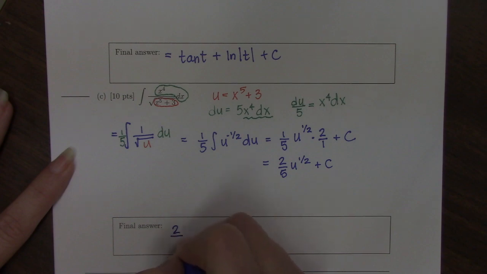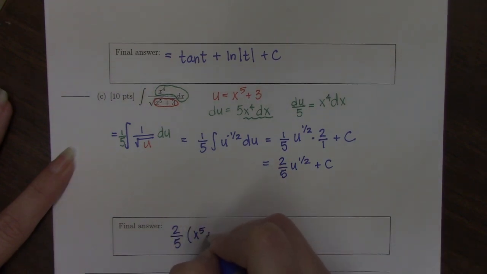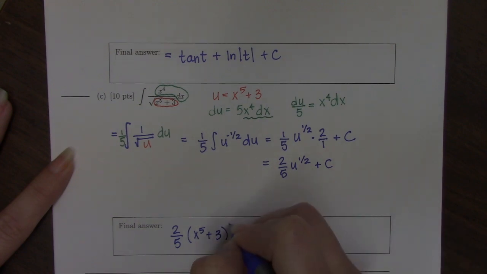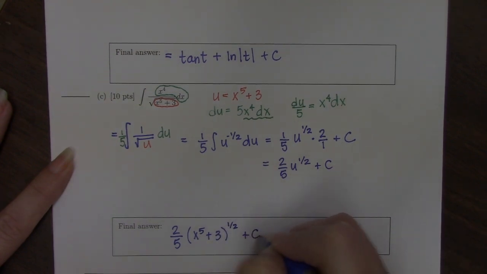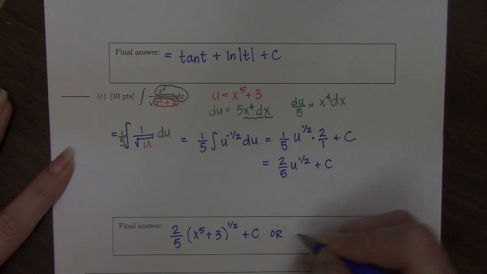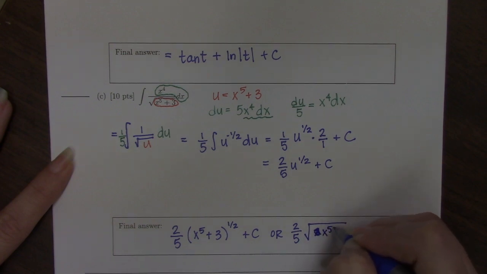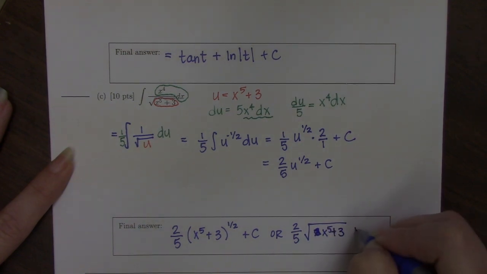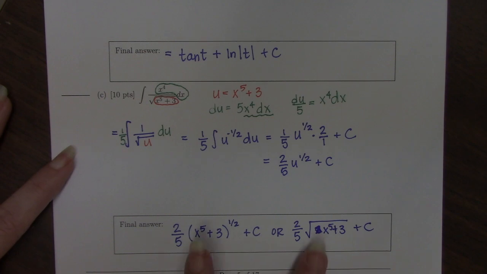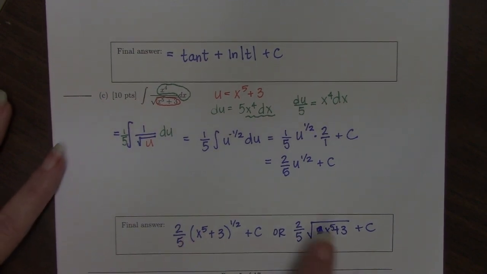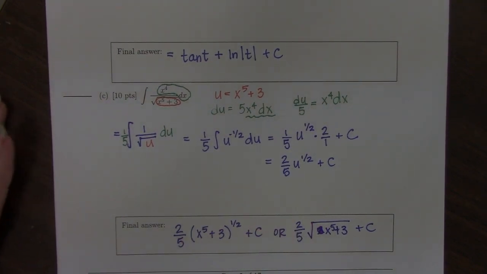So my final answer in my box is 2/5 x to the 5th plus 3 raised to the 1/2 plus c. You could also write it in radical form. That would be okay too. These are equivalent answers, but there's no reason to go back to that. We're perfectly capable of reading that just fine.